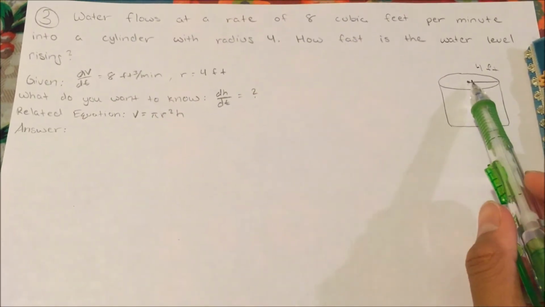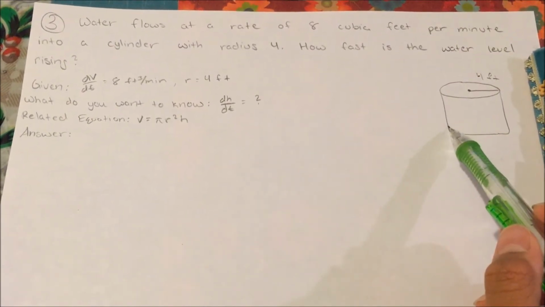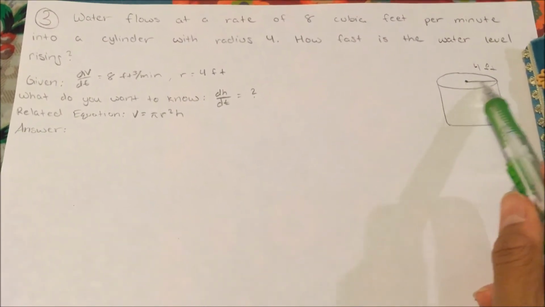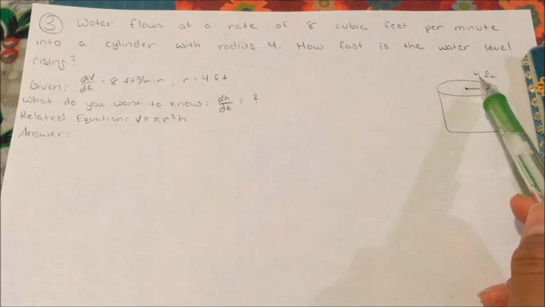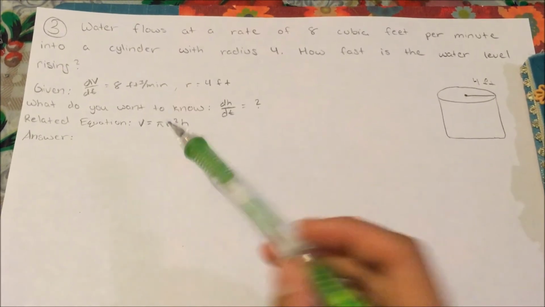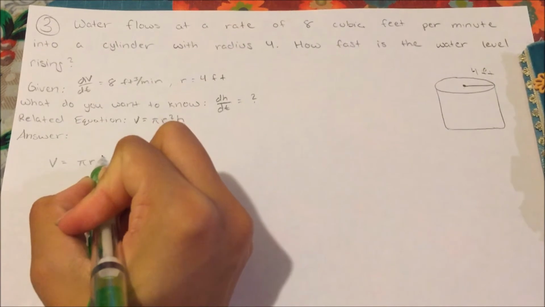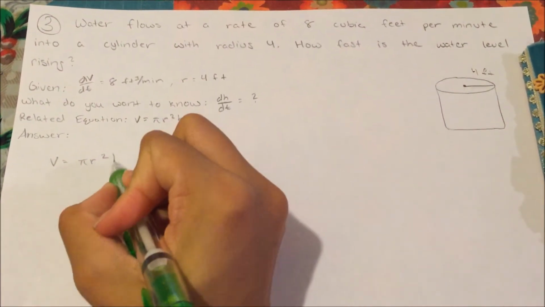And here the radius is not going to change, because we're trying to find how the water level is rising. The radius won't change, so we can actually plug in this 4 into the radius equation over here. So V equals pi r squared h.